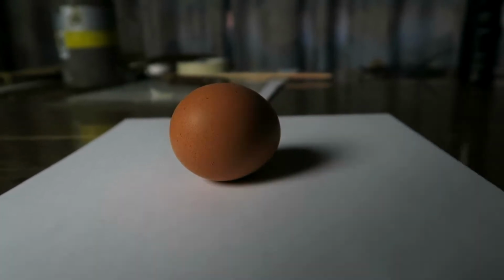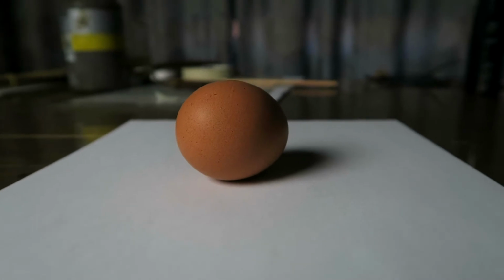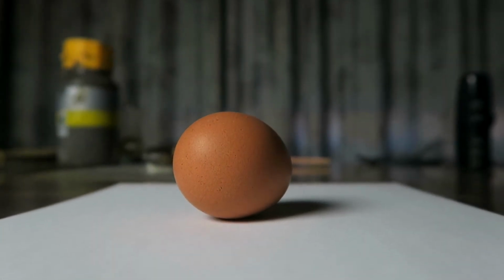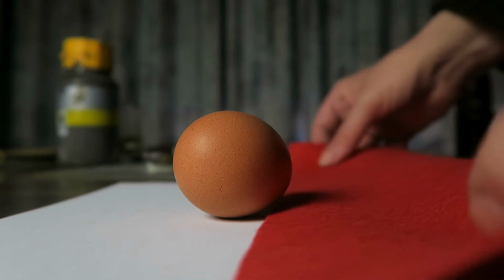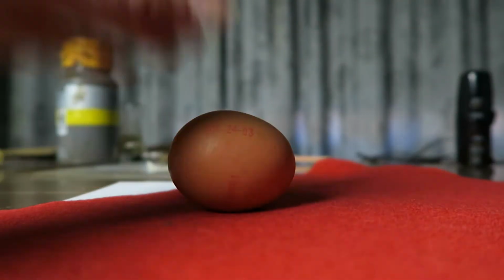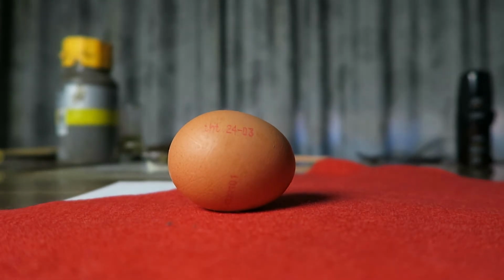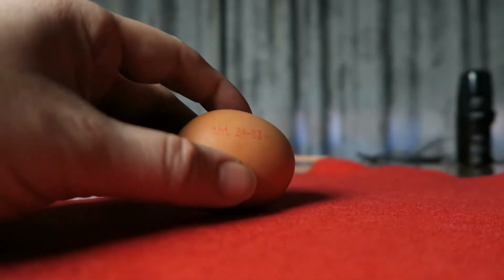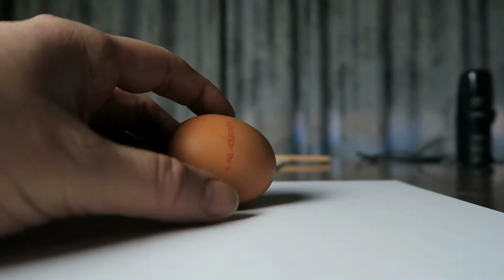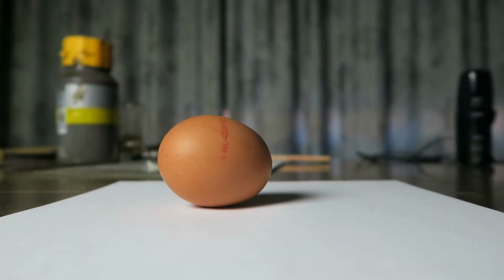So if you would take something of another color, let me see. If the color changes, then you see a different color of reflection. But this is a white paper. I want that actually to lay still.